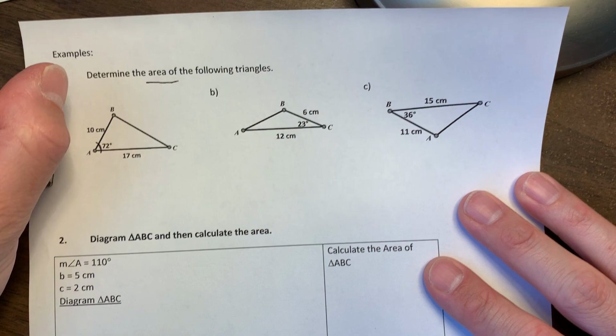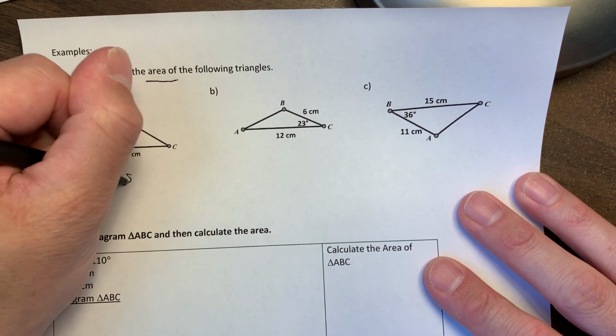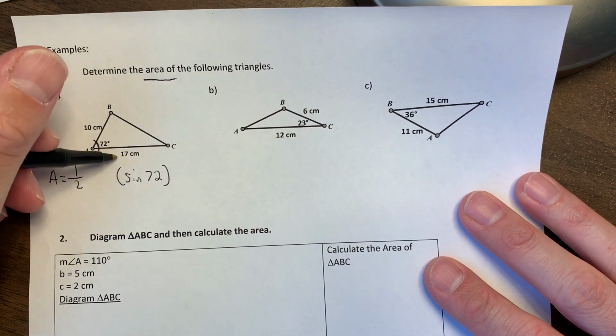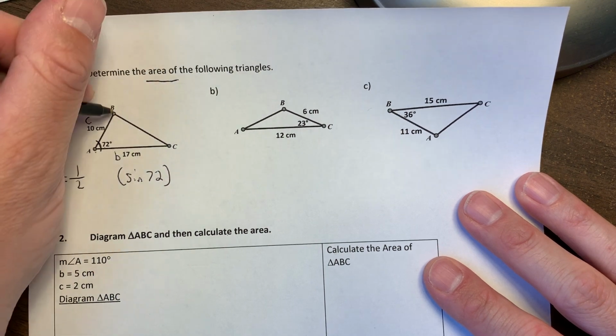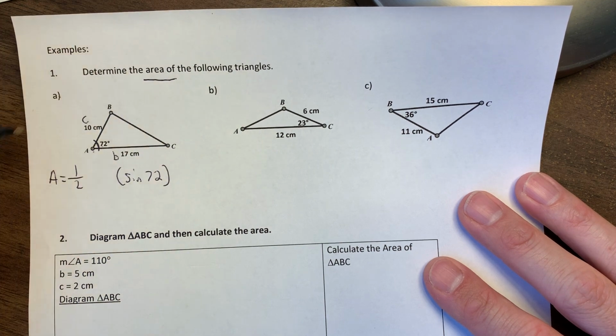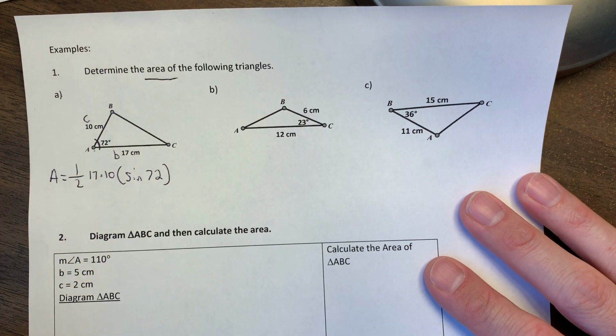Okay? The area formula says you've got to do 1/2, right? You're going to do the sine of 72, that's angle A, and it's in between which two sides, 10 and 7, right? You could call this B, and we could call this C, right? Lowercase b is across from angle B, lowercase c. All right, we could do 7 times 10, right?